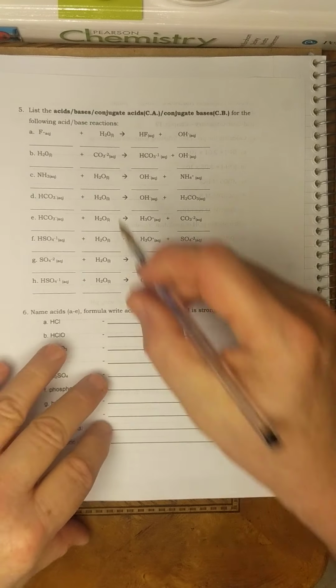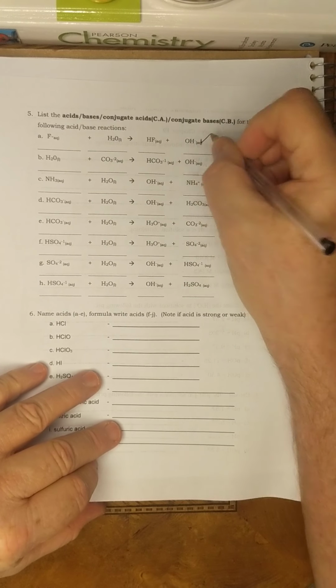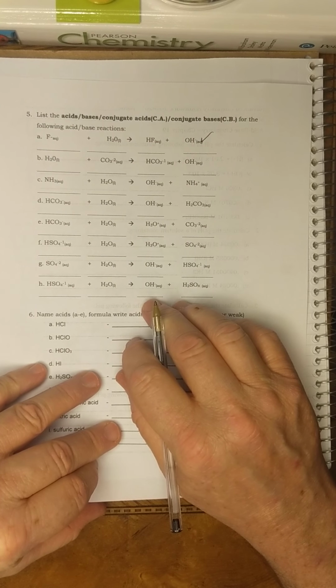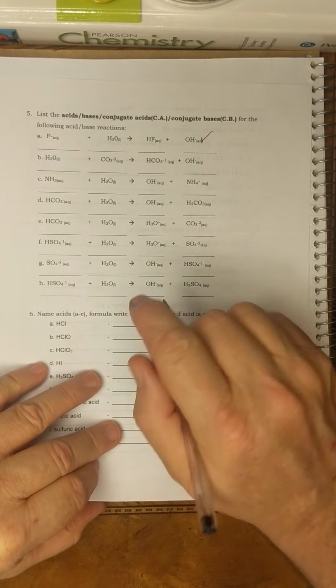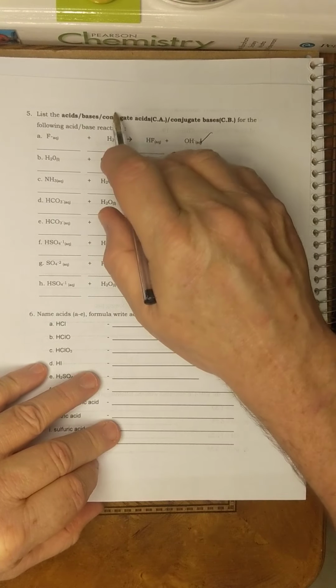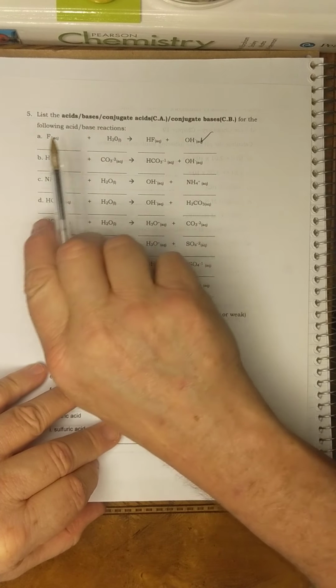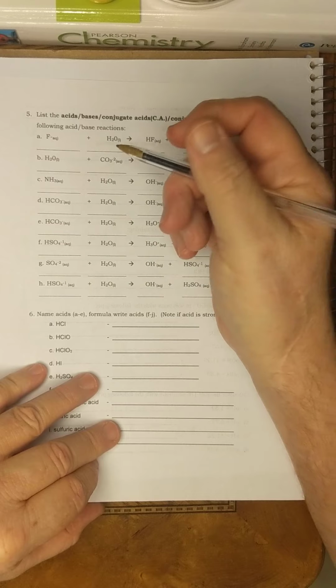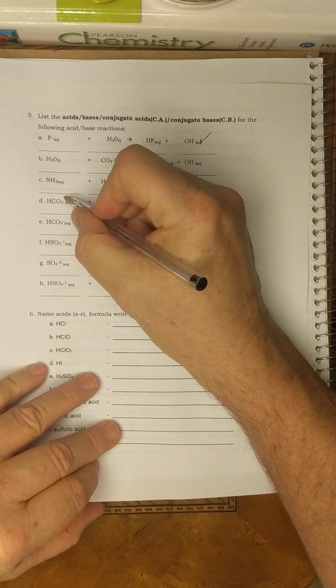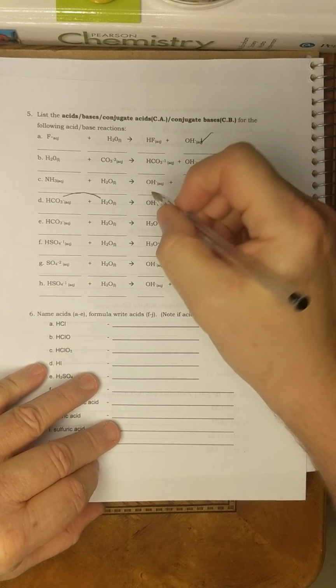And this is the assignment, and I just did that example. I've done a few of these. Not really. I've only done one of those. But you want to go through and identify these as acids, bases. That'll be on the left. And the thing you always want to look at is you want to draw a line between these two.